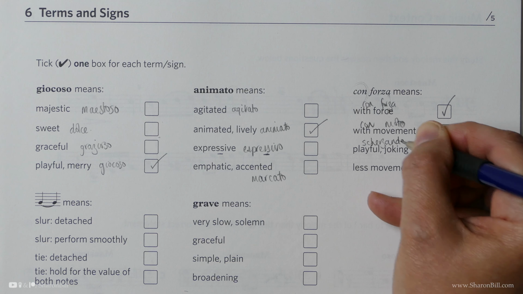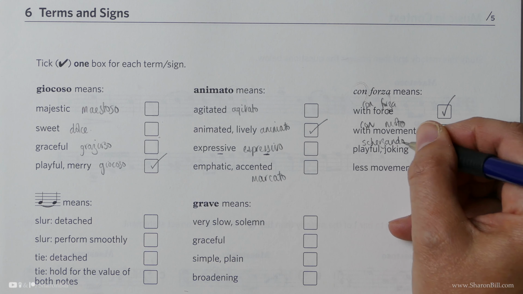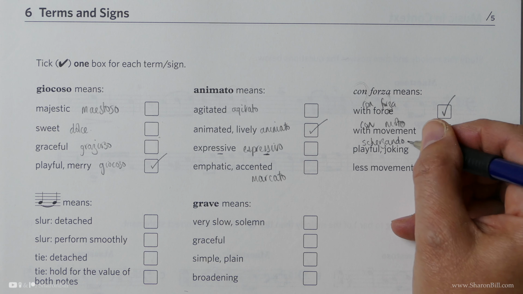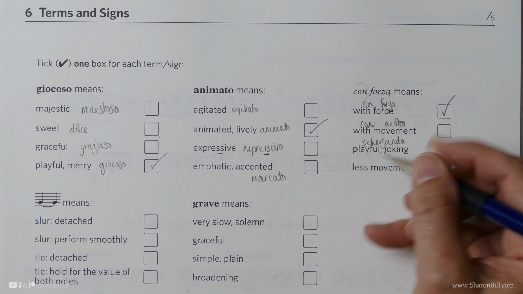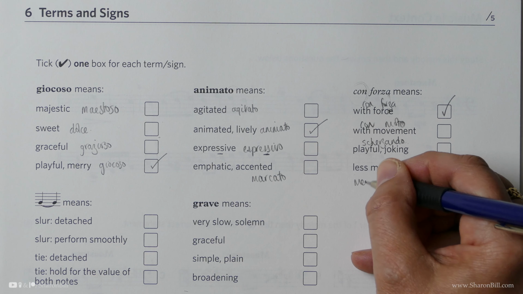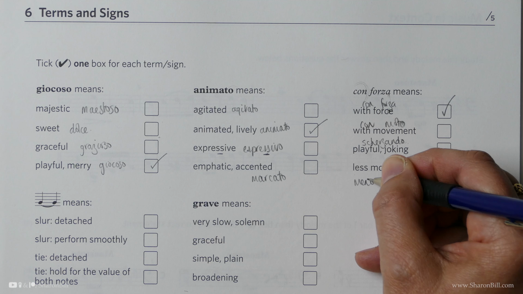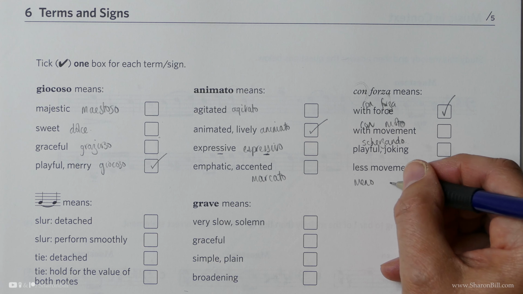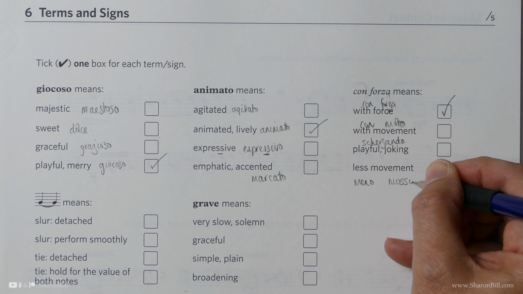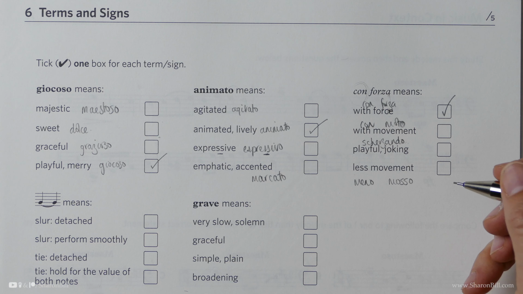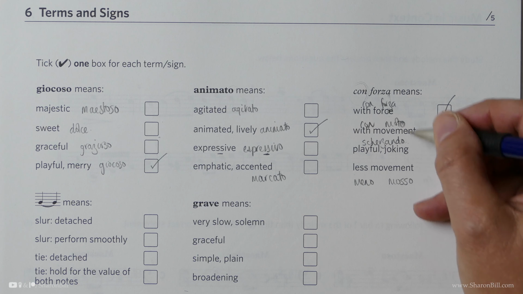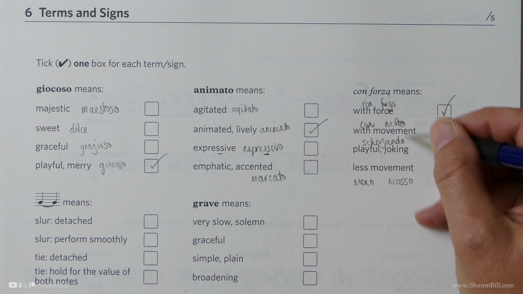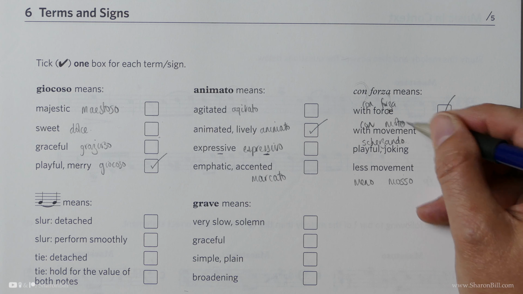There's a whole sort of musical genre, like a piece you can have a scherzo, which is a playful, joking kind of piece. Now less is meno, kind of like minus if you think about it that way, and then movement, mosso.